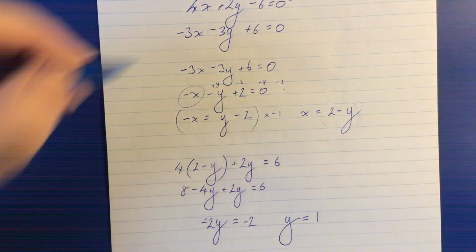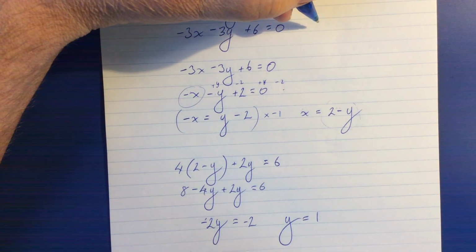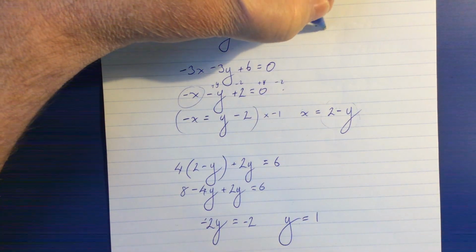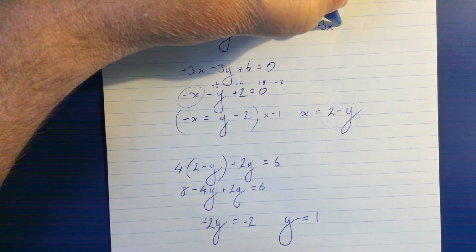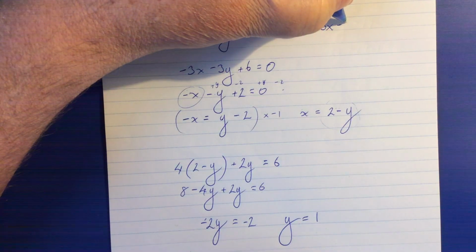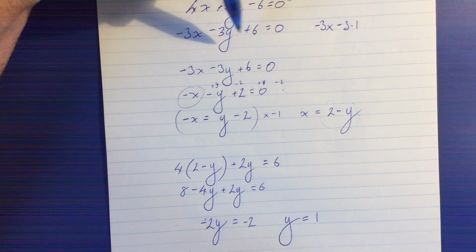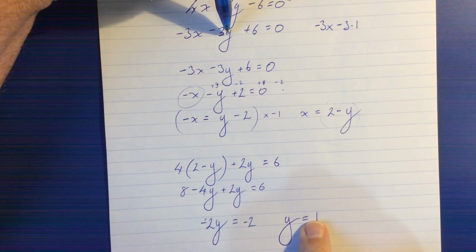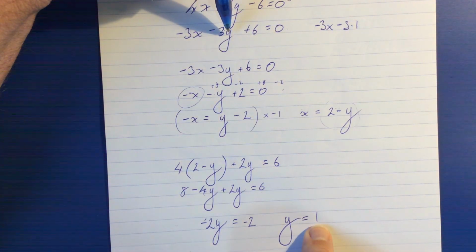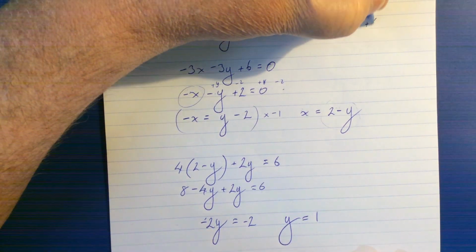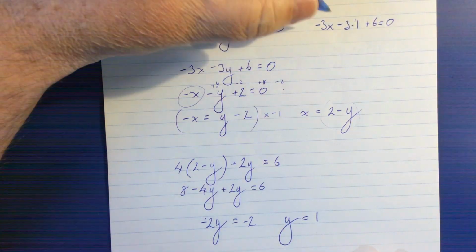Okay. Now, we know what y is. So, negative 3x minus 3 times 1. I'm substituting what we found y is equal to into this, plus 6 equals 0.